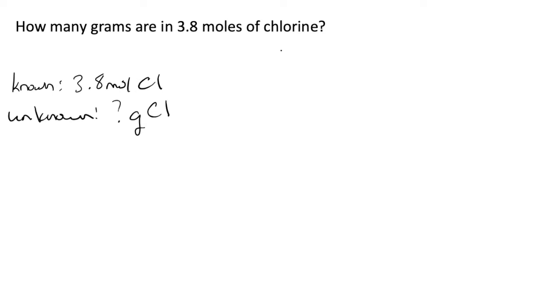Since chlorine is a single element, not combined with anything else, its mass on the periodic table is its molar mass. So the molar mass of chlorine is equal to 35.45 grams per mole.